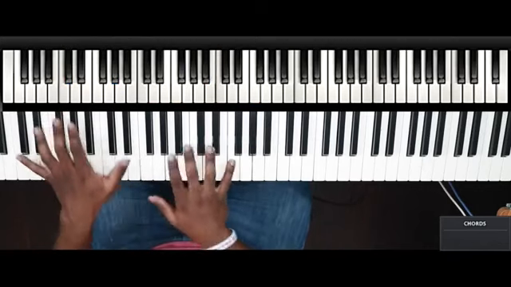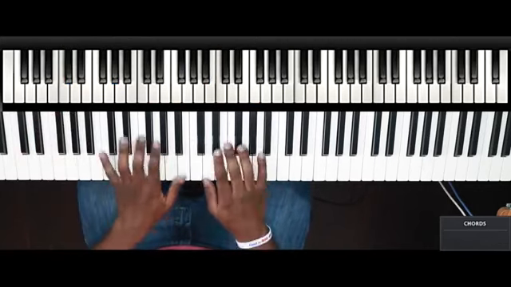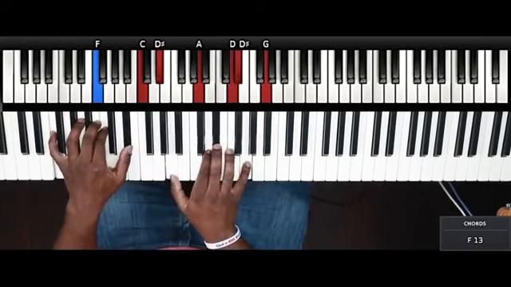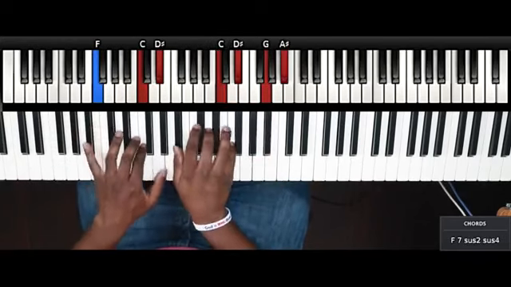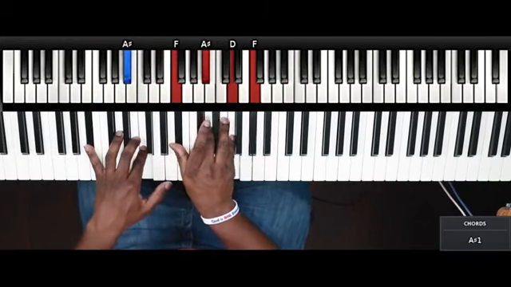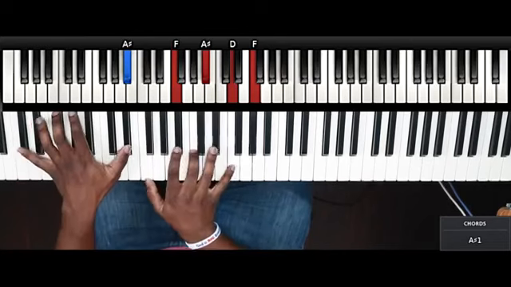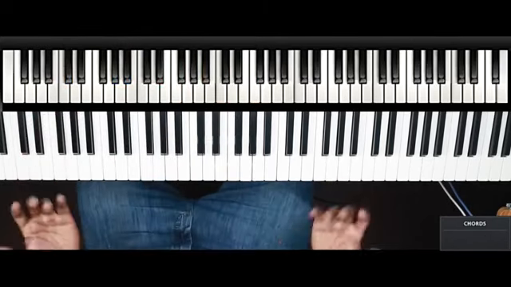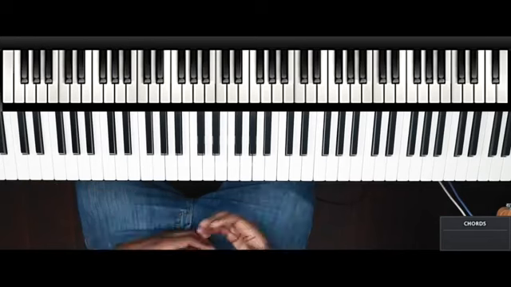All right. So instead of playing that 5 chord, I replace it with a flat 7. Okay. So what is the 5 chord? What is the flat 7?